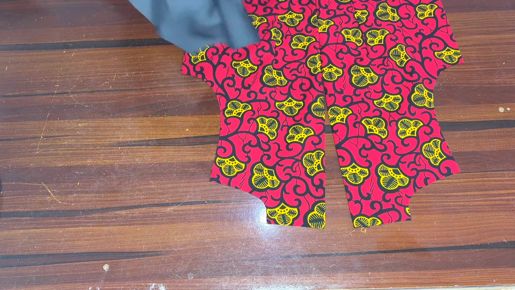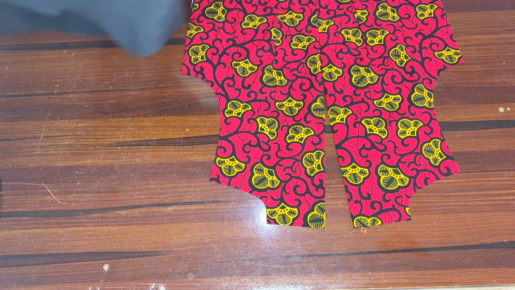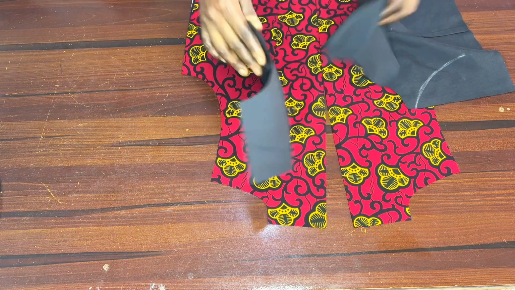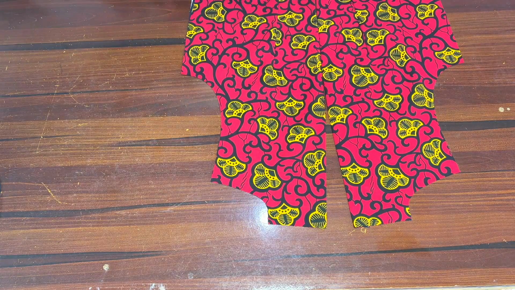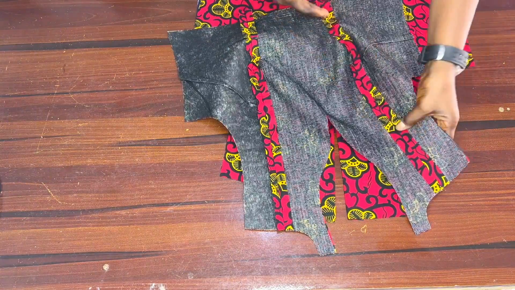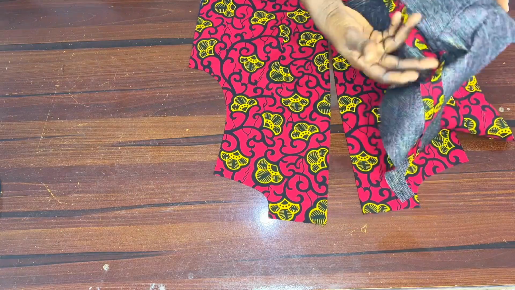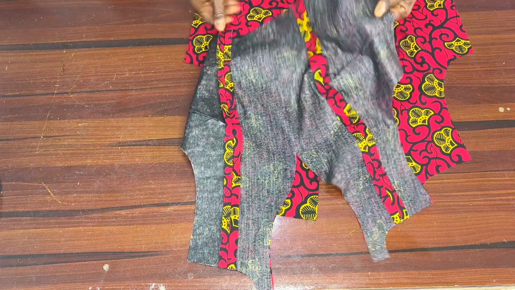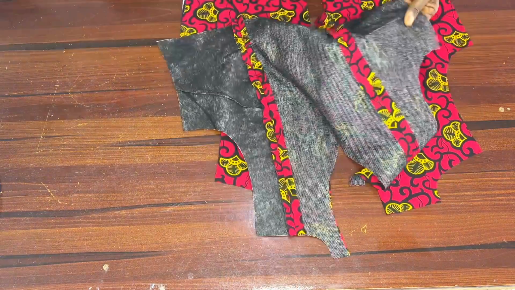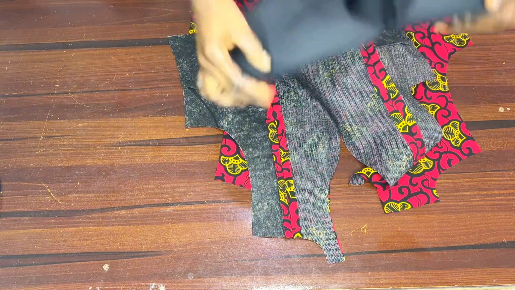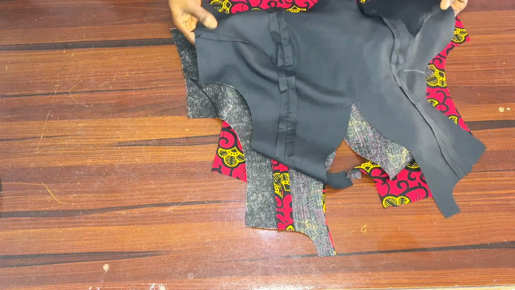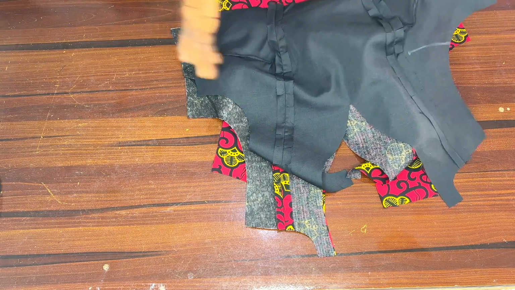Then I've done the lining just the same way. This is the lining, and here I have the front. This is the front cut, and I've joined it by that region with half an inch. I've made my bust dart of half an inch. You can see it was ironed upward. The lining is done the same way. This is my lining, done the same way and ironed very well.